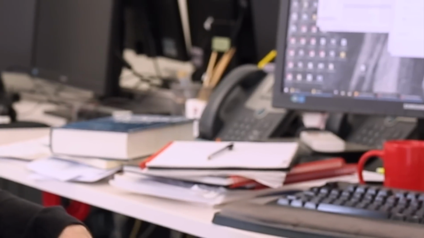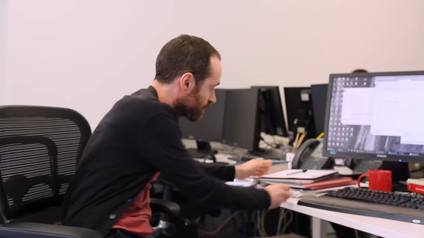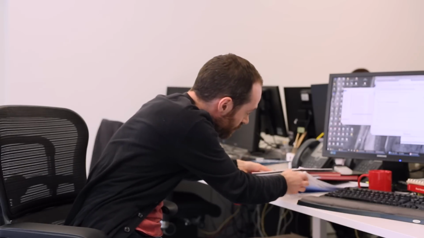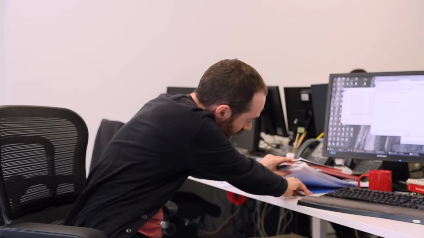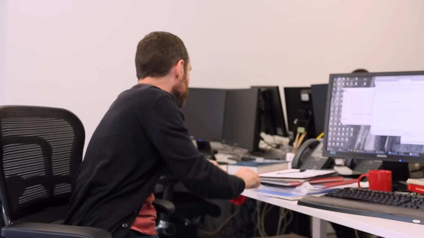I tend to specialise on lots of the more notation-specific aspects, which is why I've got this pile of music notation books all over my desk and various scores. I've got some jazz scores here and some recent classical, some Steve Reich there, and some Bach there, to try and get an overview of all of the different ways notation gets used.